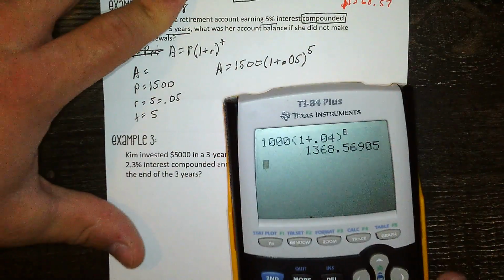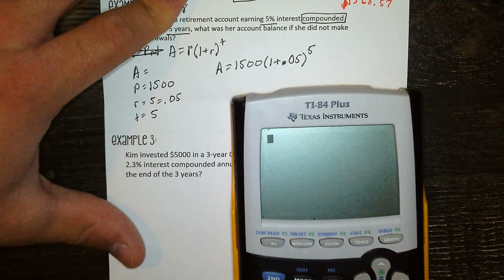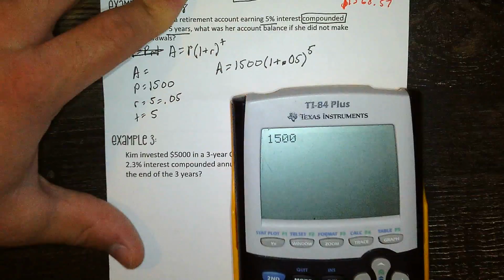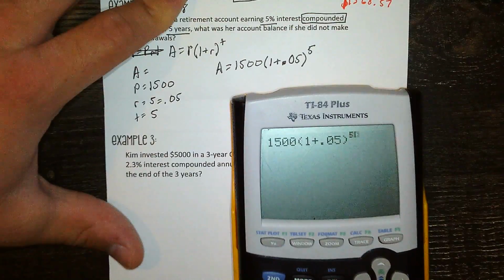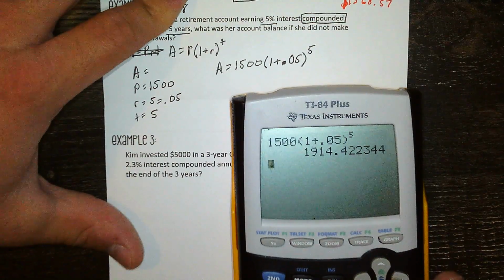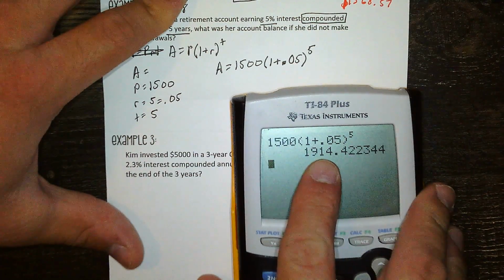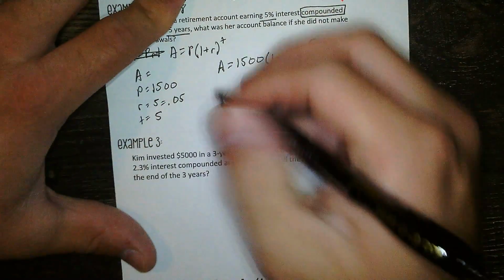So again, make your life easy. Download that app. Right? It's Graphing Calculator X84. We do 1,500, parentheses, 1 plus 0.05, raised to the power of 5. Get it out, and we get $1,914.42.